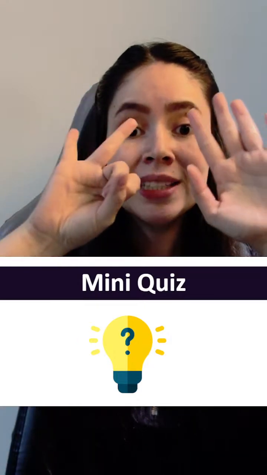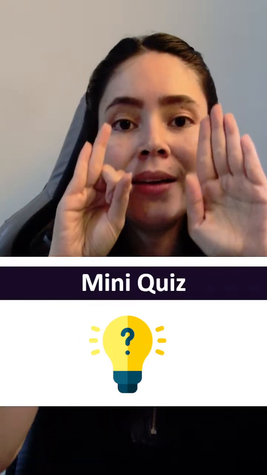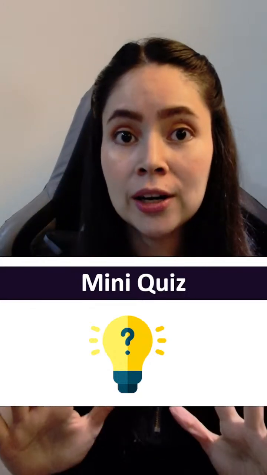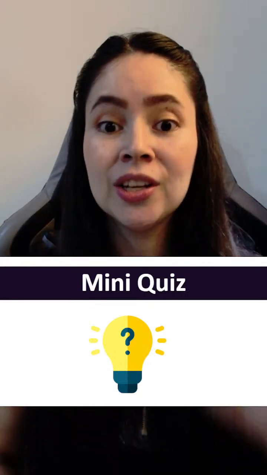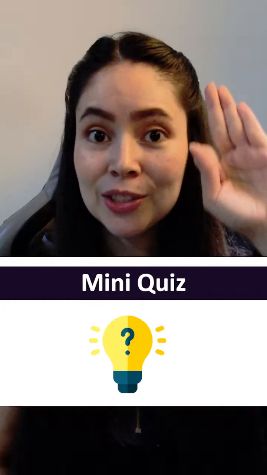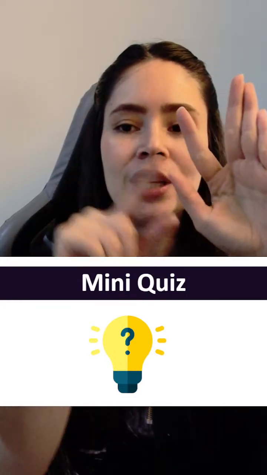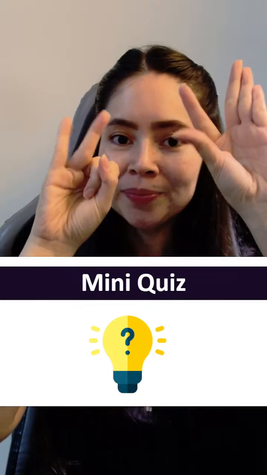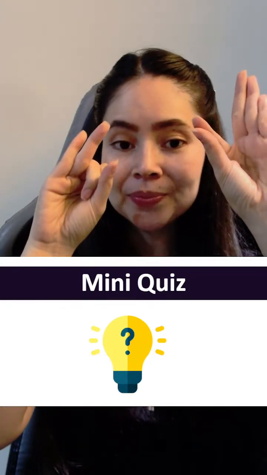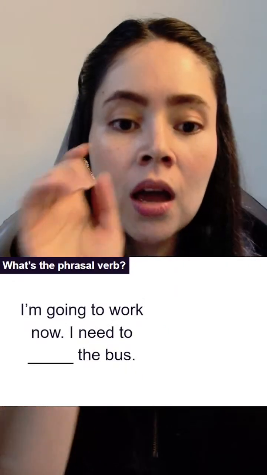And this is all. Well, remember, we are going to learn 7 phrasal verbs with get. So far, we have learned 3. Let's do a short quiz to test our memory so far, and later continue with the other 4 phrasal verbs.